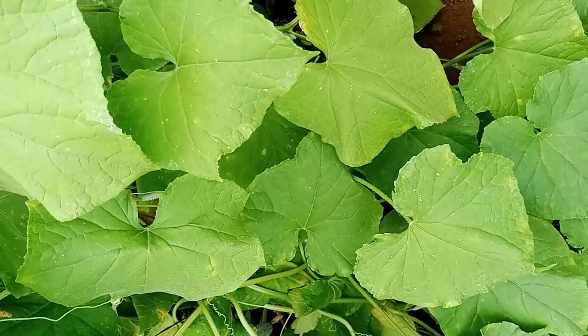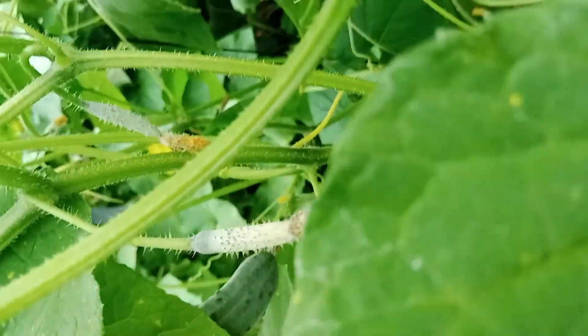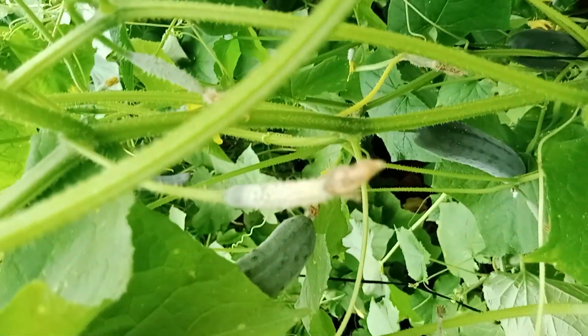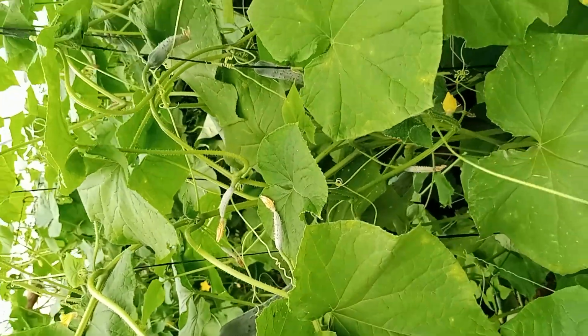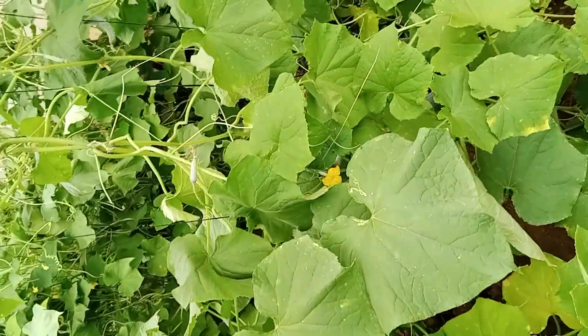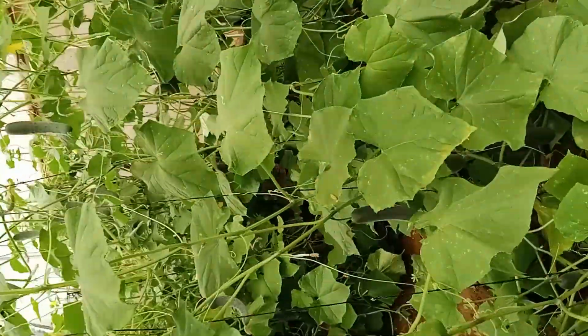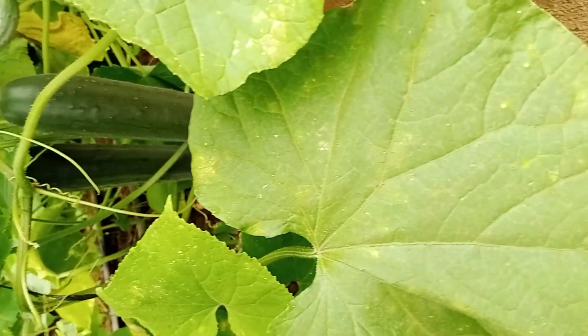With those 1,000 seeds, when the crop is at its peak, we usually get around 450 to 500 kgs per week, because we usually harvest once per week. So in that one week, per harvest, we get around 450 to 500.